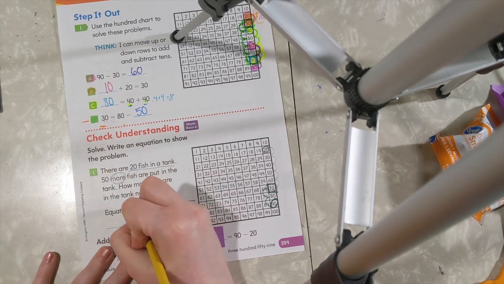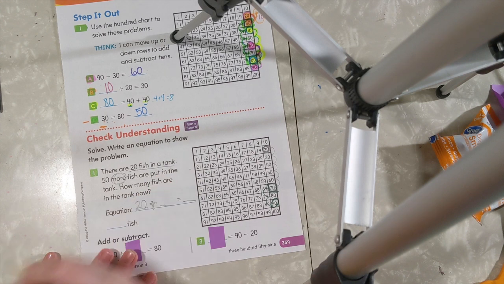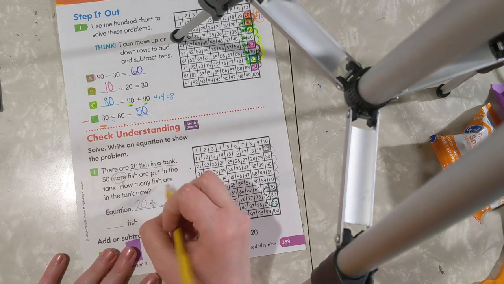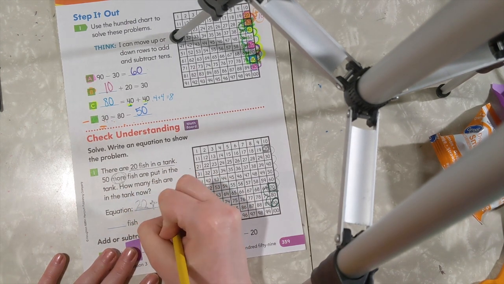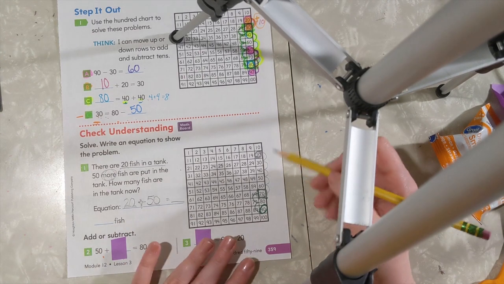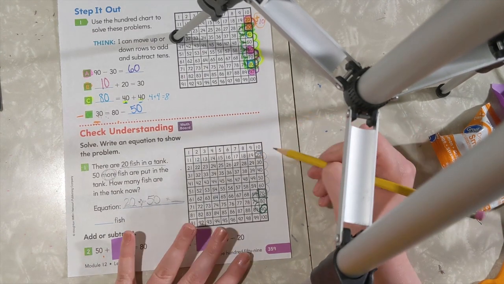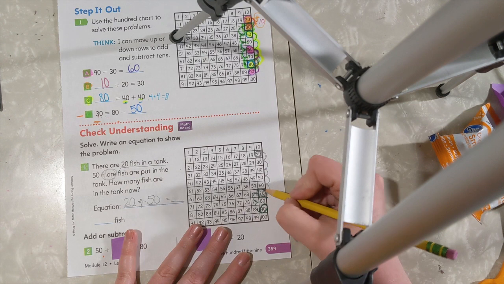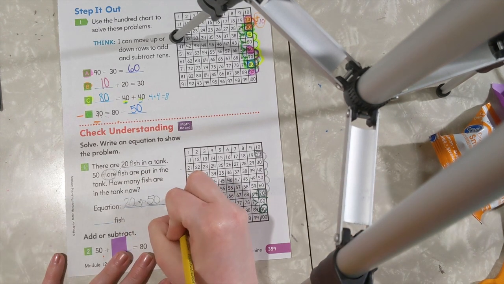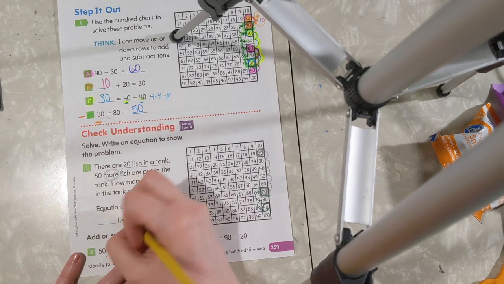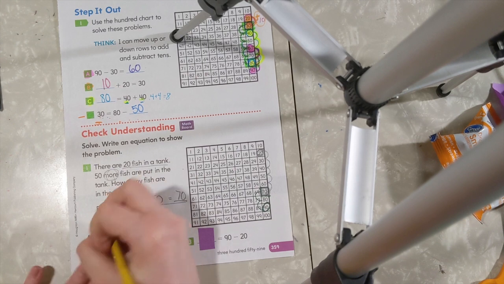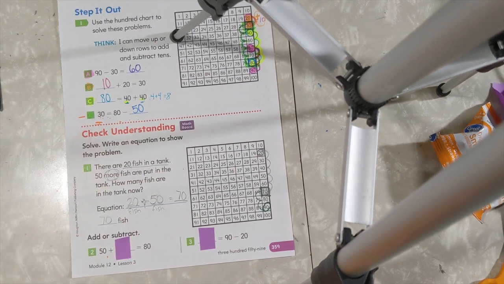We're starting with 20, okay? Then we are going to add 50 more. So let's come on over here to our hundreds chart. If I have 20 and I'm going to add 50, I have 10, 20, 30, 40, 50. And that gives me 70. So 20 fish plus 50 fish equals 70 fish.